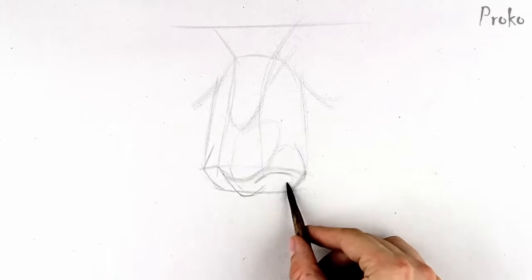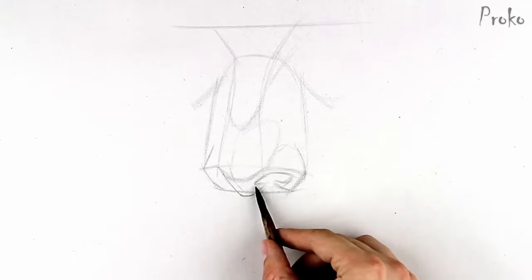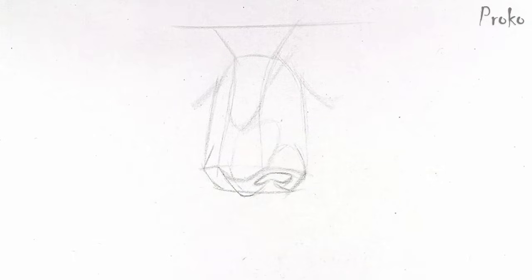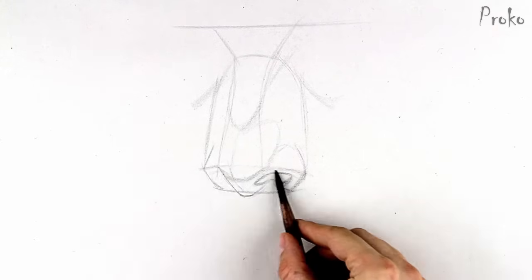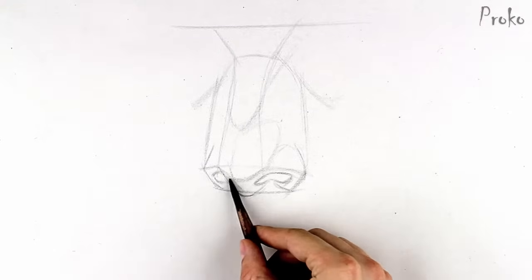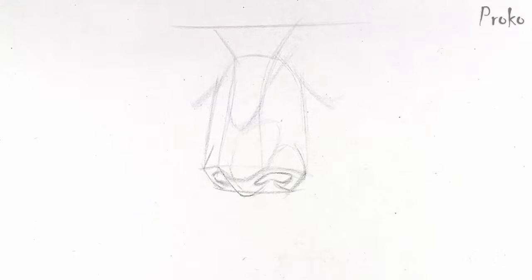The septum and wings curl in, and so the nostril shape is not just a simple oval, but more of a comma. On the other side, you don't see the inside of the septum, so the shape of the nostril will be defined by the wing and by the front plane.